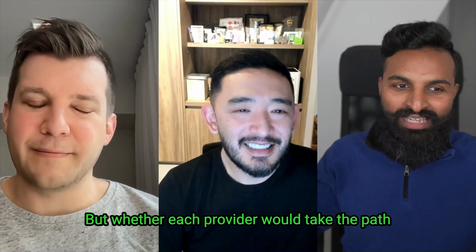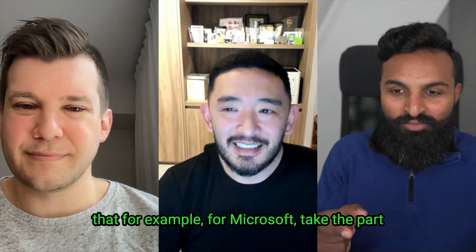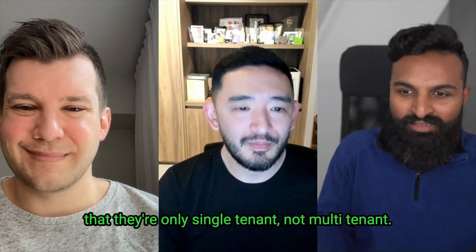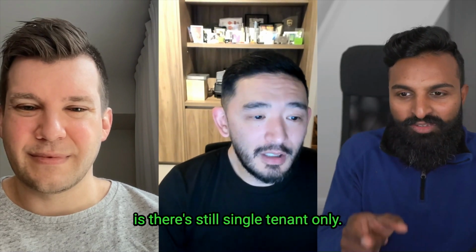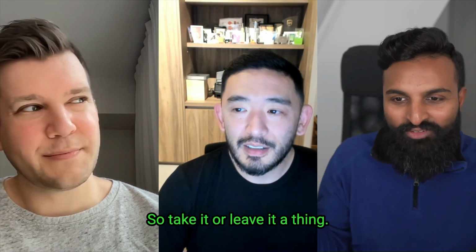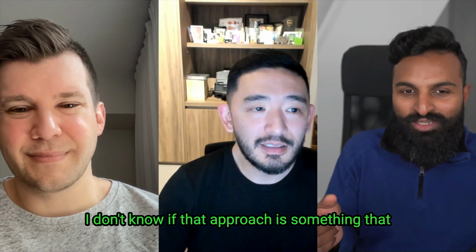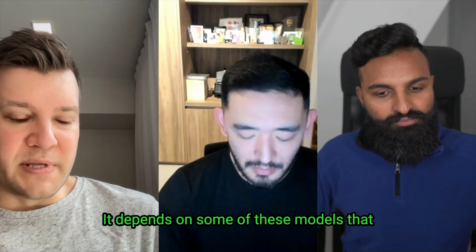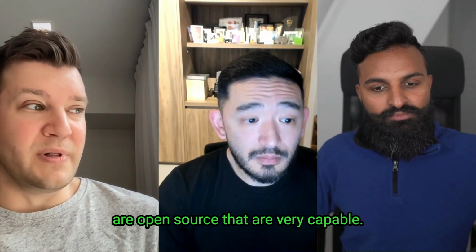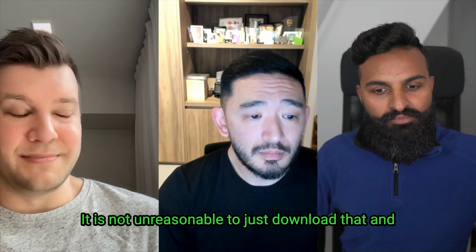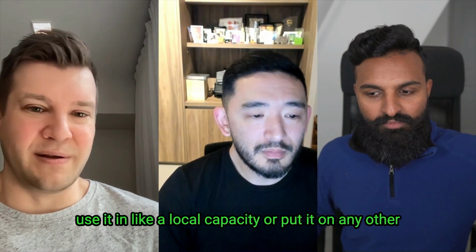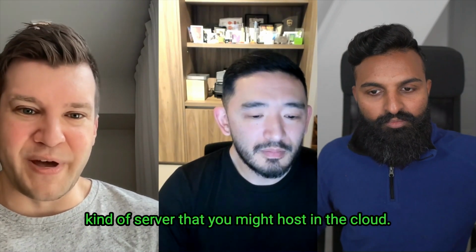But whether each provider would take the path, for example Microsoft, that they're only single-tenant, not multi-tenant. At least my understanding is they're still single-tenant only, whereas Amazon and Google are saying we are multi-tenant, take it or leave it. I don't know if anyone would have predicted that approach. It depends on some of these open-source models that are very capable. It is not unreasonable to just download that and use it in a local capacity, or put it on any other kind of server that you might host in the cloud.